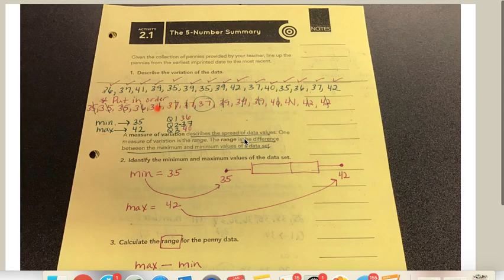And then I had to find the middle of the lower half, not including that 37. When I did that, I came up with 36. When I do the upper half, it ended up being 40. So 40 was my quartile 3.